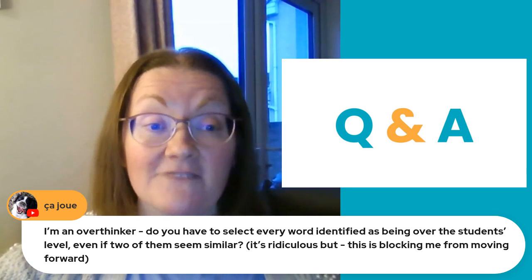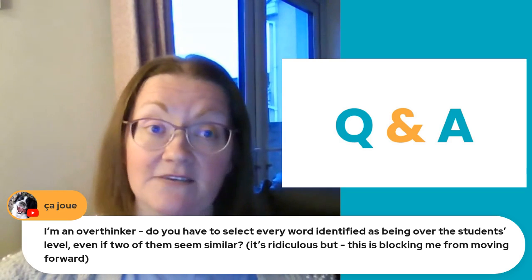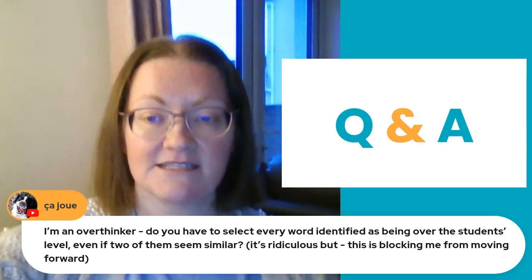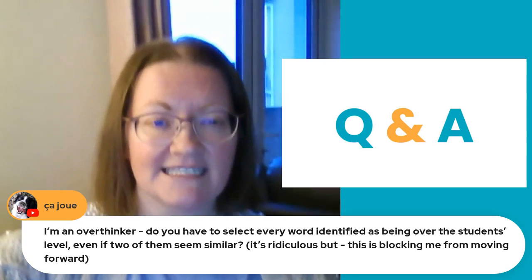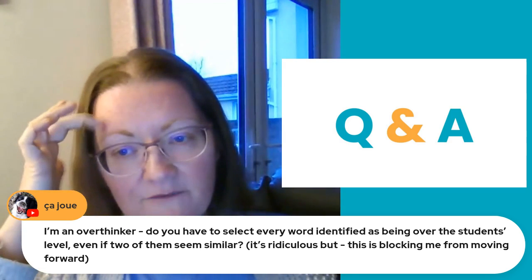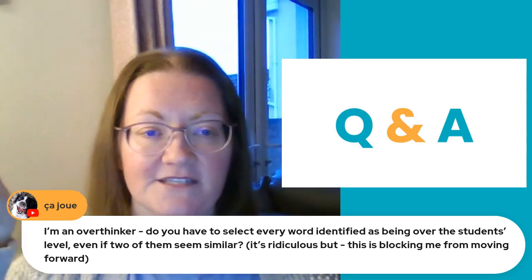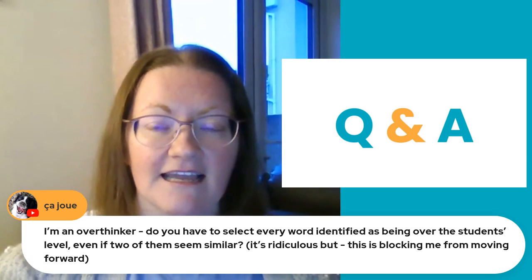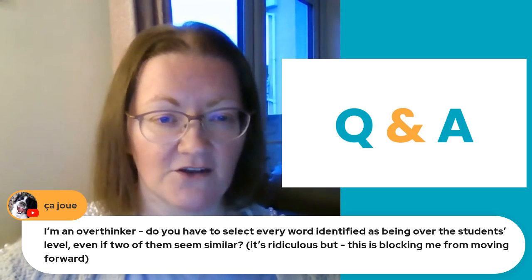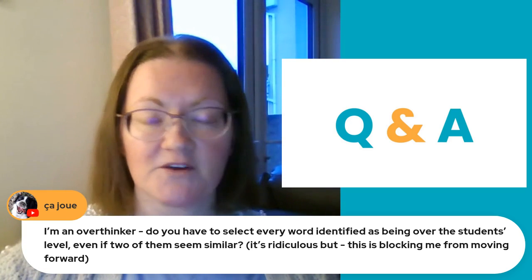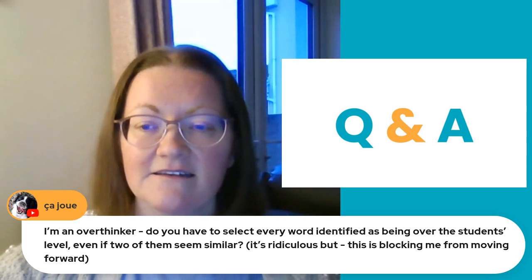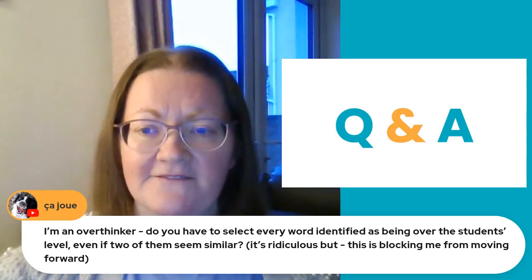So every word, Saju? No. Remember, you only have 10 words to pick. So I would say if you're really in doubt, just pick the words that are really important for students to know in order to understand the text. Like if there's a word that you think they may not know, but that word is not super common or super important for overall understanding, then you could probably leave that word aside.